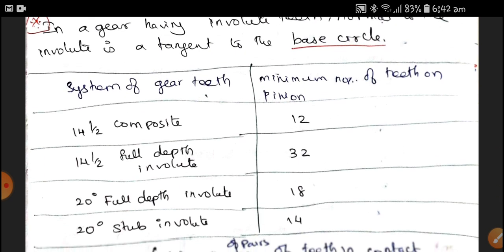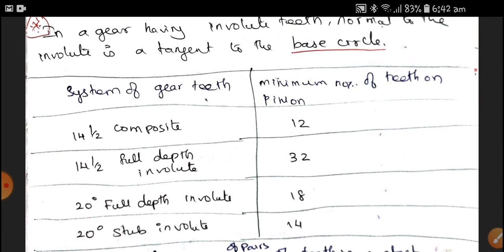Here, for your information, I am going to share some of the systems of gear teeth and the minimum number of teeth required in the pinion in order to avoid interference in an involute gear system. If it is a 14 and half composite gear system, the minimum number of teeth in the pinion should be 12, and if it is a 14 and half full depth involute system, the minimum number of teeth in the pinion required is 32.